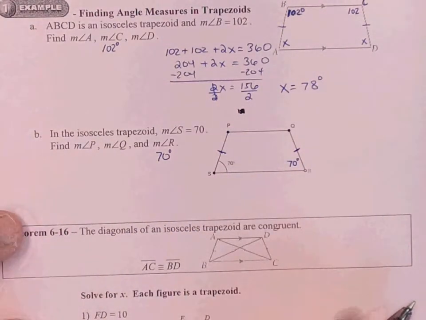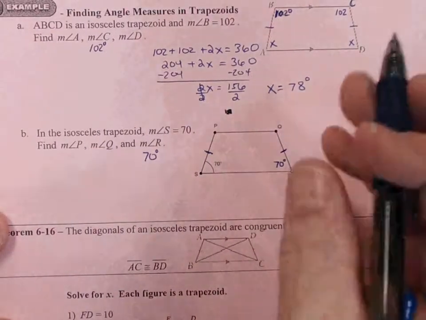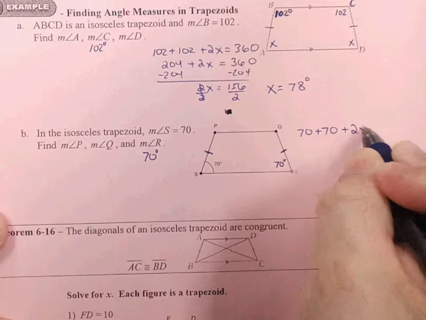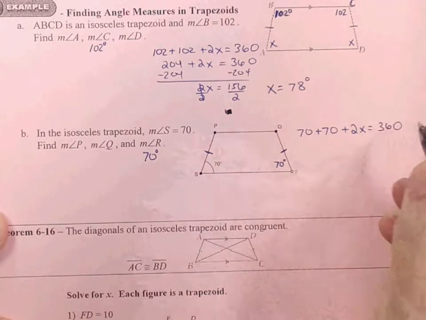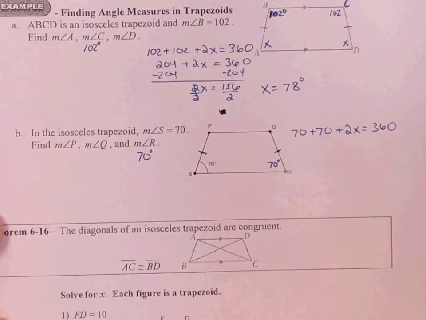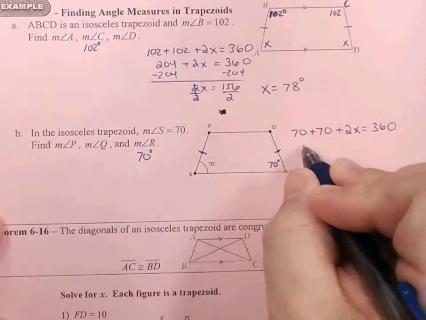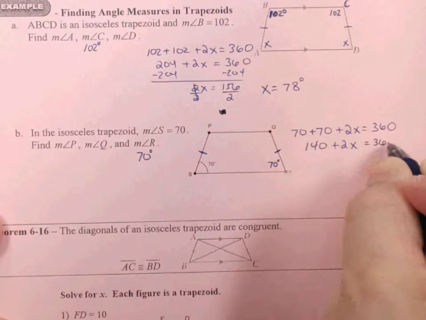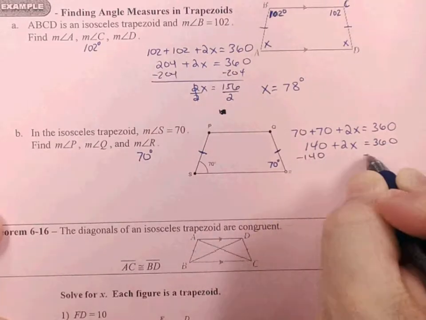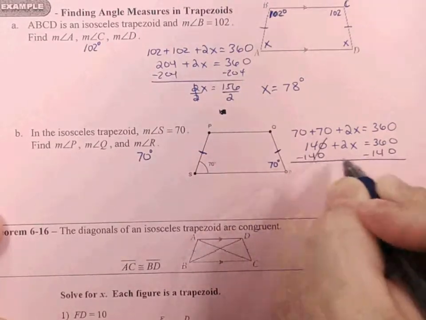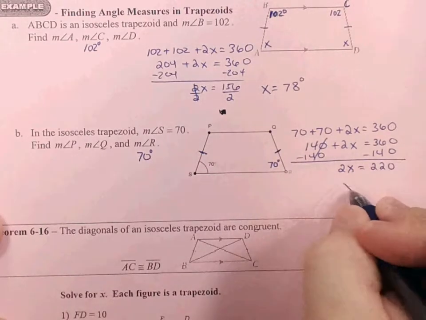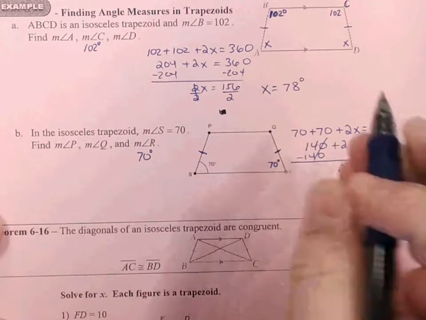So just like in the problem we did above, we can say 70 plus 70 plus 2x equals 360. This is 140 plus 2x equals 360. Let's subtract off 140. 2x equals 220. x equals 110.